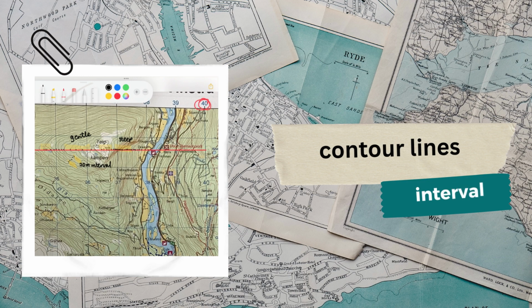Then, look for some indication about the height interval, or the difference between the height of each contour line. Just below the cross-section on the map we can see the height of some of the contour lines, 900 and 800 meters. Can you see them? Count the number of lines between the contour line at 800 meters and at 900 meters. 5 lines to cover 100 meters. That means that the interval between each contour line is 20 meters.